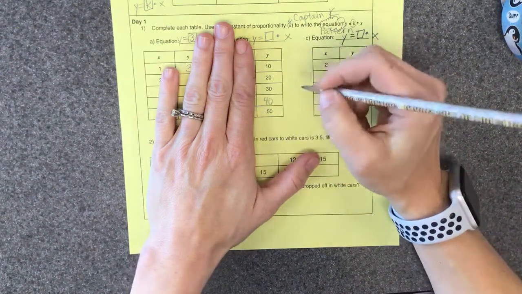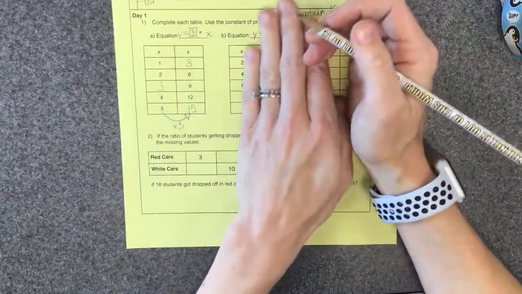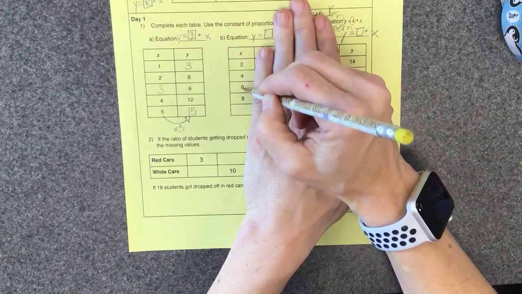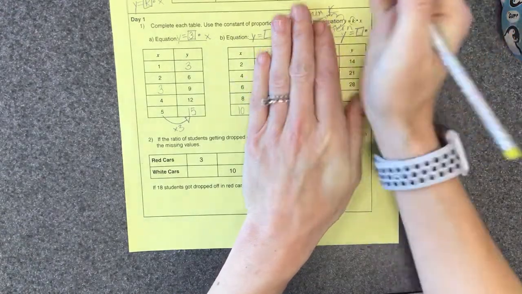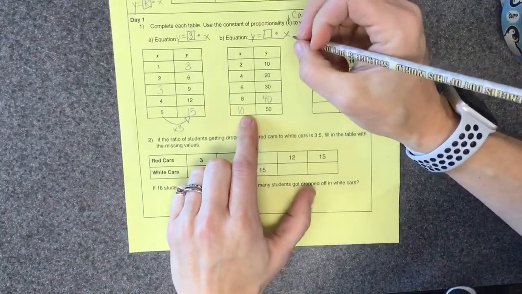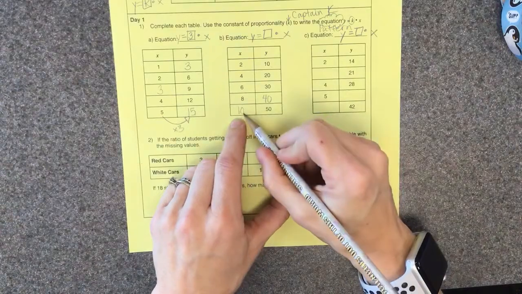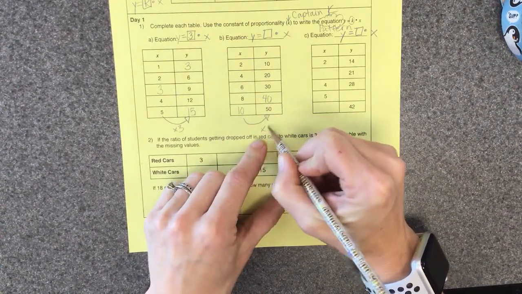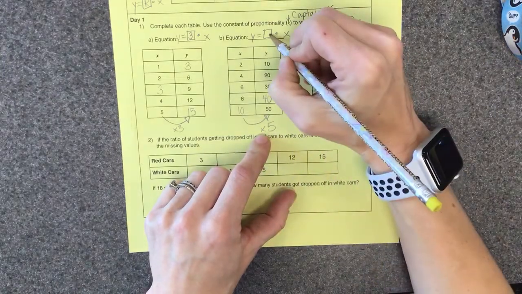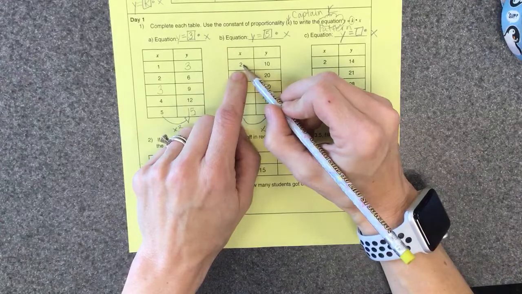All right. Now, cover it up. 2, 4, 6, 8, 10. Counting by 2. All right. 10 times what would give you 50? 5. Good job. So what are we going to put in the box? 5. Which means if you take this itty-bitty x, multiply by 5, it will give you y.